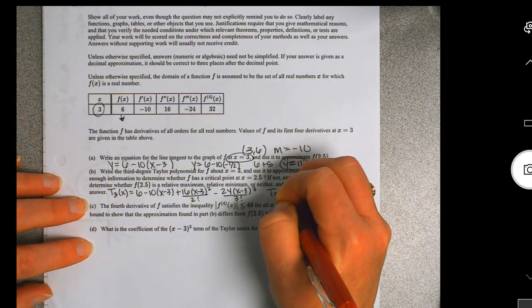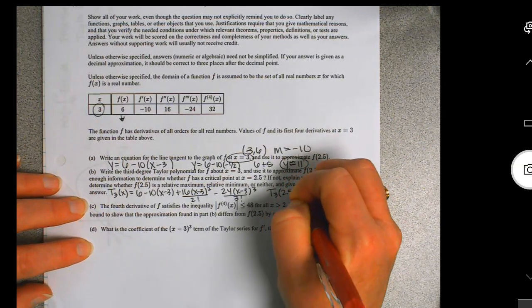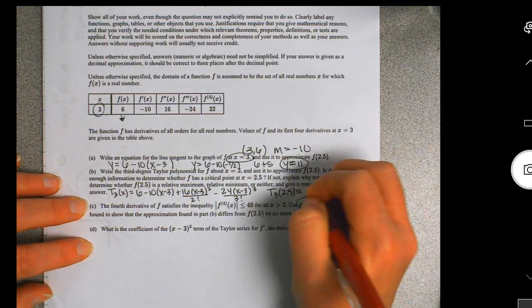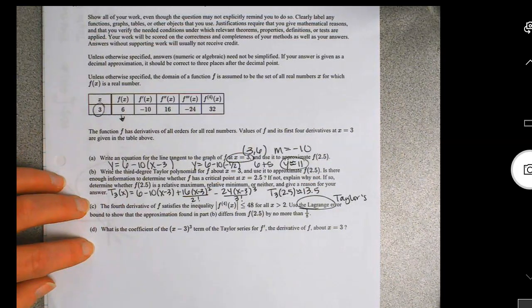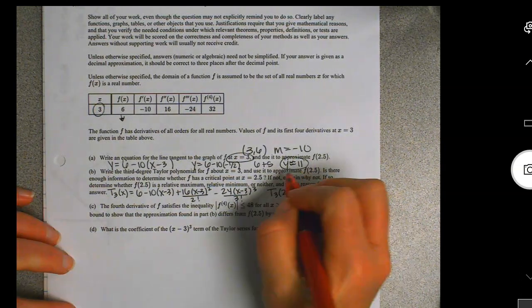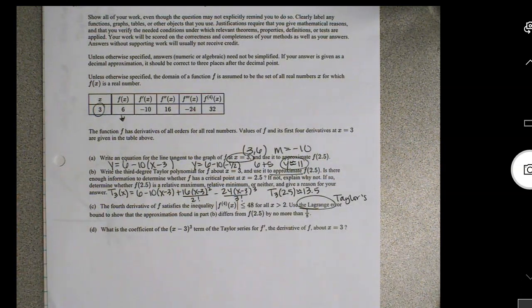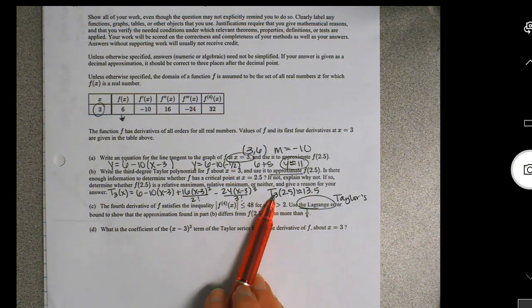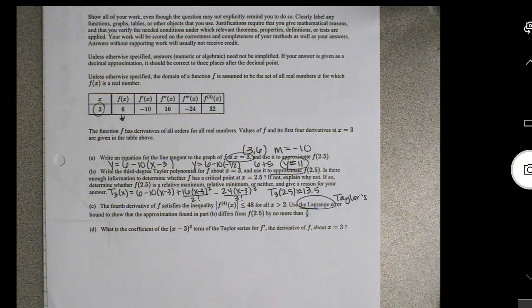So I can write my notation T sub 3 of 2.5 is approximately 13.5. You don't have to use the wiggly, but you can. That means approximation. They're not going to count off if you say equals because this notation means approximation. So the approximation's in there already.